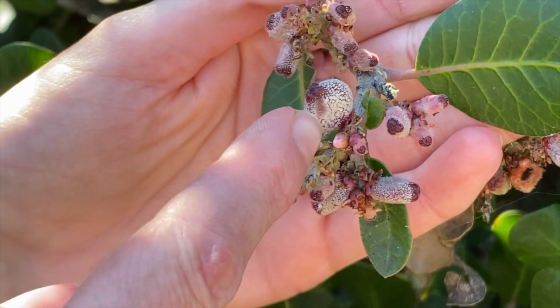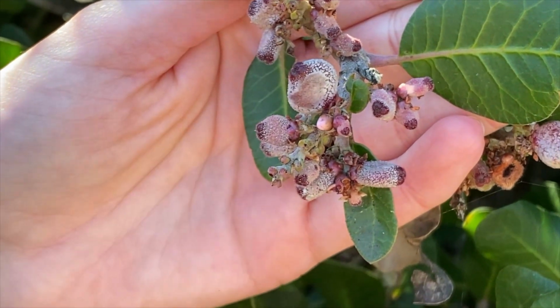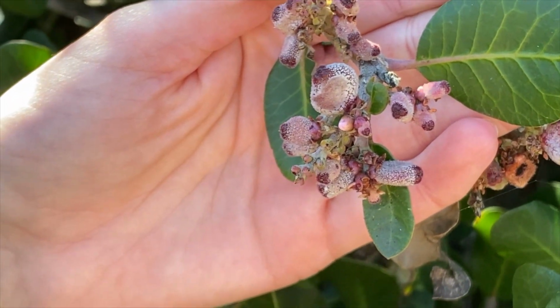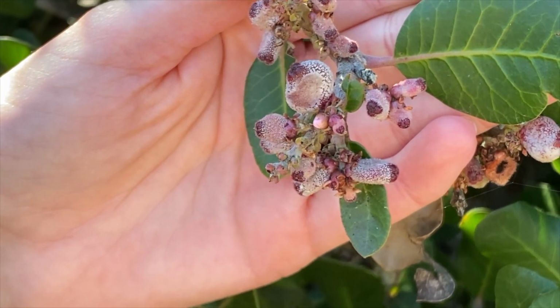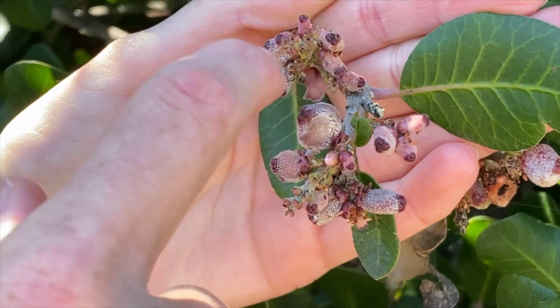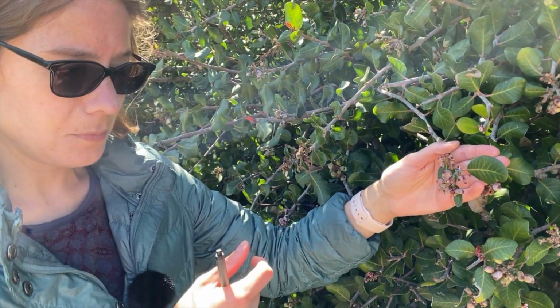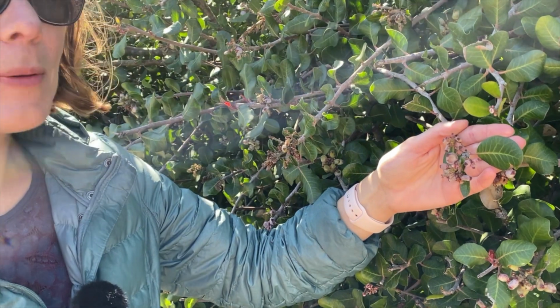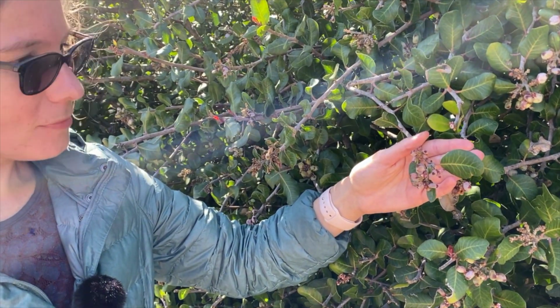And what you can see is that it's kind of covered in this sticky stuff here, and that sticky stuff is super sour, which is why it gets its name lemonade berry. So I'm gonna actually try a little bit of it. Ooh. Yeah, it's like bracingly sour. So if you ever had a Warhead, oh god, it's so sour.